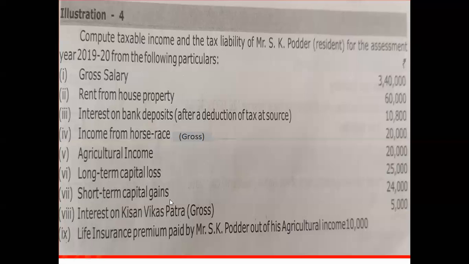If they do not mention the words "liable for security transaction tax", then we need to take it for the calculation of gross total income. If they have given the words "liable for security transaction tax", then after claiming the deductions under section 80C to 80U, for the balance amount, we need to add back the short-term capital income. Here they have not given "liable", so we are going to take it for the gross total income calculation.